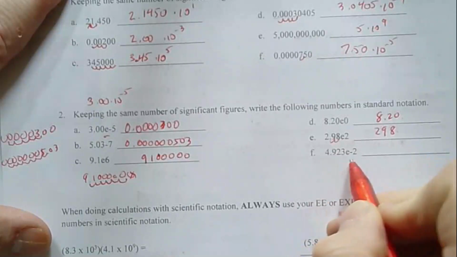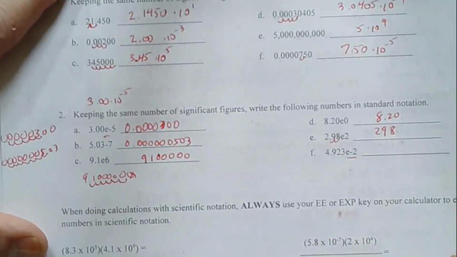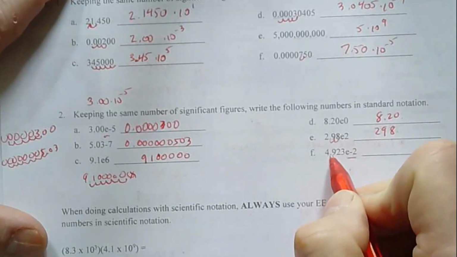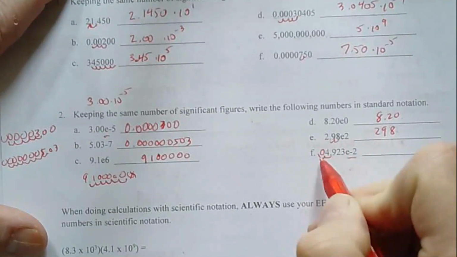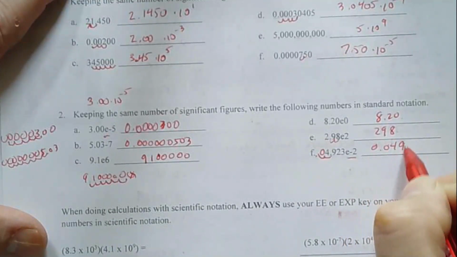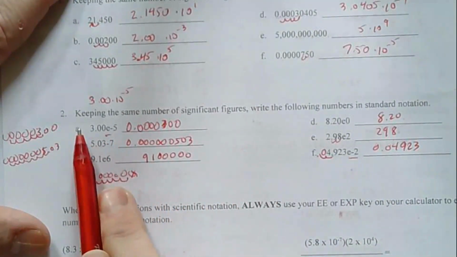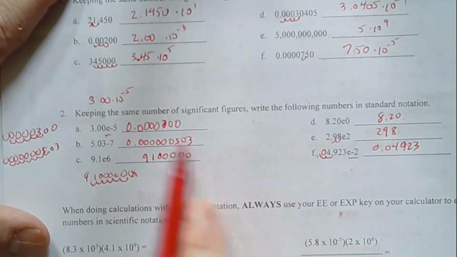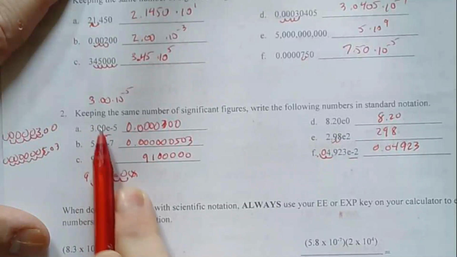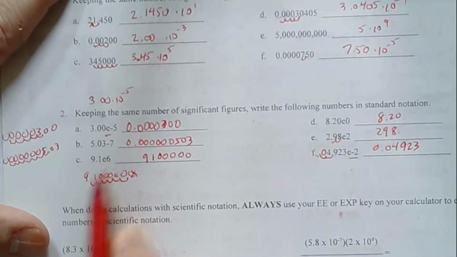And lastly, 4.923 times 10 to the minus 2. So that means I've got to go 1, 2. 0.04923. Again, we're keeping all the significant figures from the number here, and the exponent, times 10 to the minus 2, is not significant.